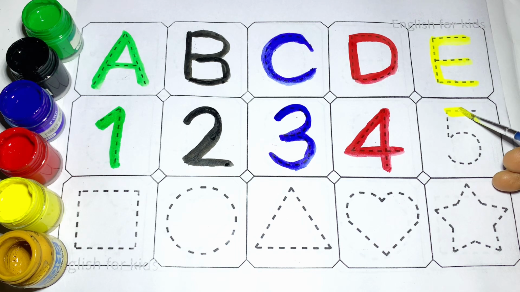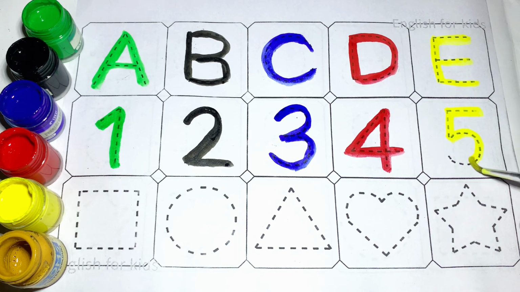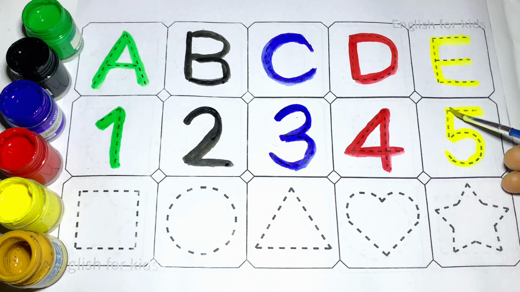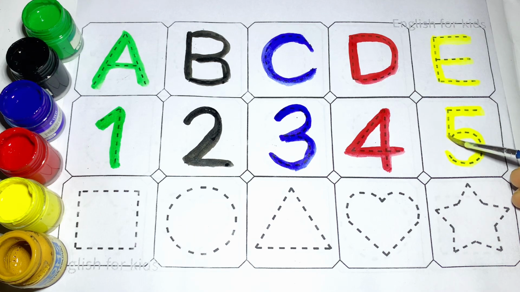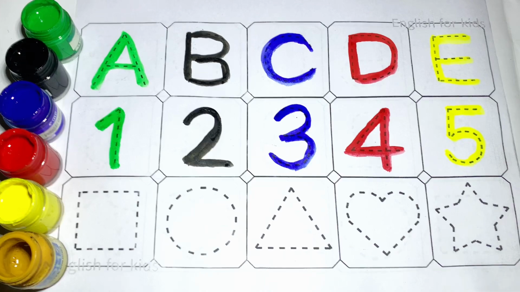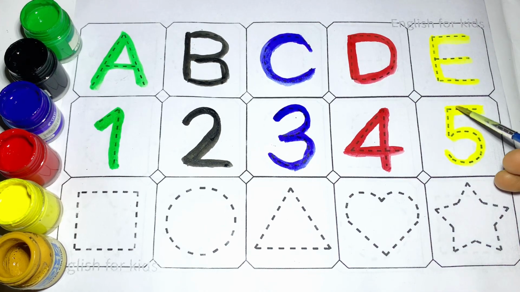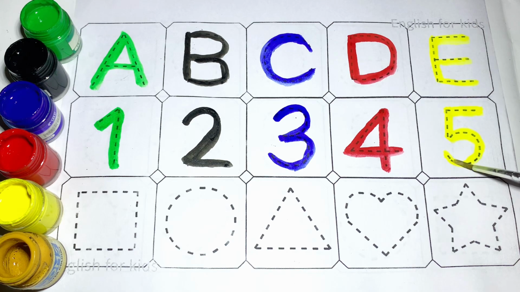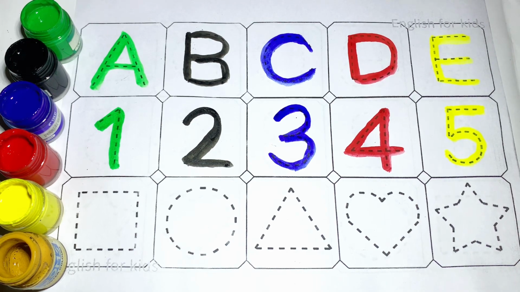F I V E, 5. The numbers of 5, and use yellow color.